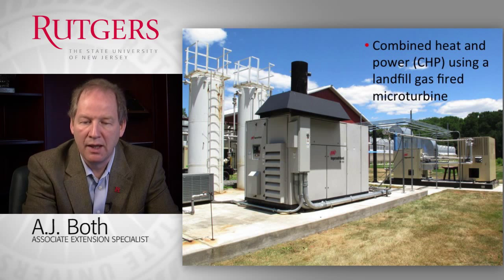So you're using a generator to generate electricity, and you capture as much as possible any waste heat from the combustion process to try to increase the overall conversion efficiency of converting that fuel into both electricity as well as heat. So it could be a very attractive form of generating both power and heat at your facility.